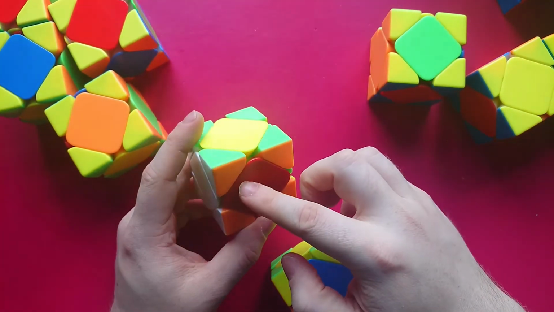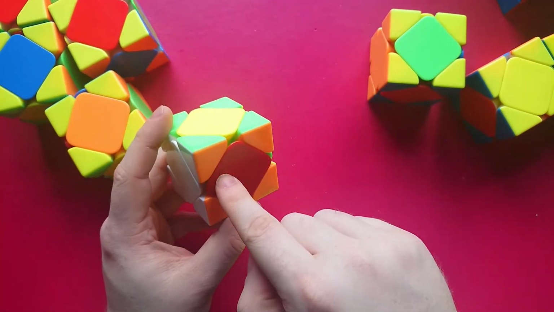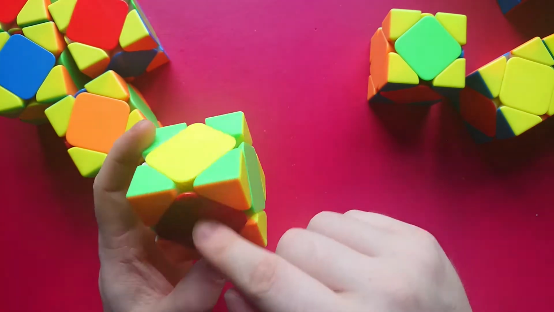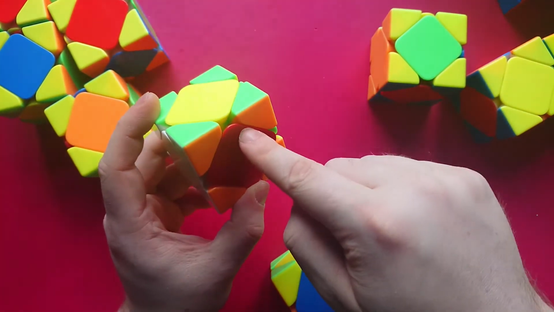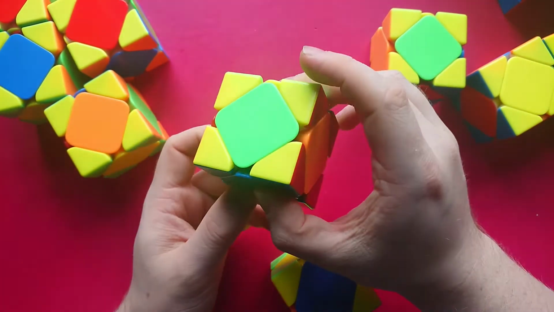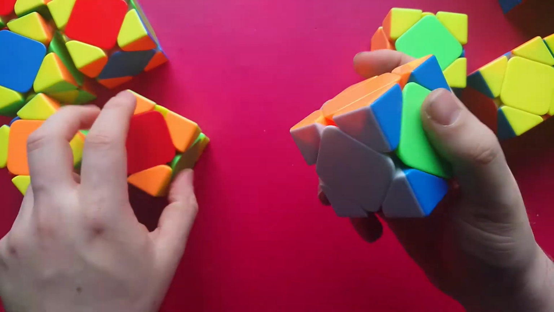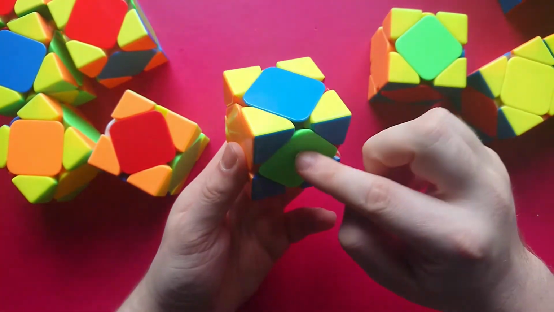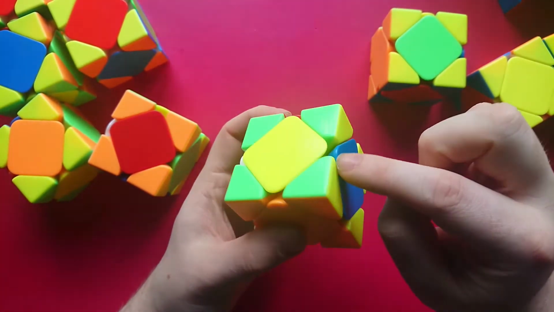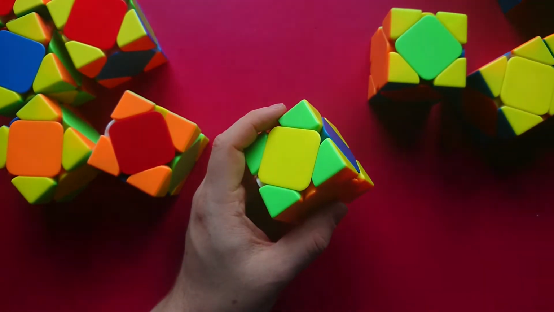Then you have two cases, one you have an opposite one and a solved one next to each other. And when you see that this piece moves to the side of the opposite, you know you have a triple sledge case. And when you see that it goes towards the opposite, you know you have a U perm.